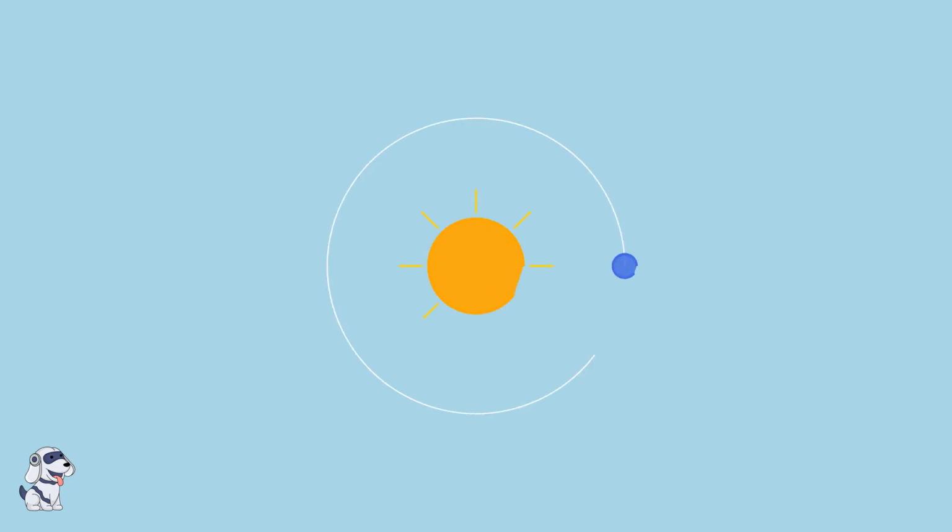On a larger scale, gravity keeps planets in orbit around the sun. The sun's massive gravitational field provides the centripetal force needed to keep planets moving in their elliptical paths. Without gravity, planets would fly off in straight lines. The gravitational attraction between the sun and planets creates the stable orbital motion we observe.